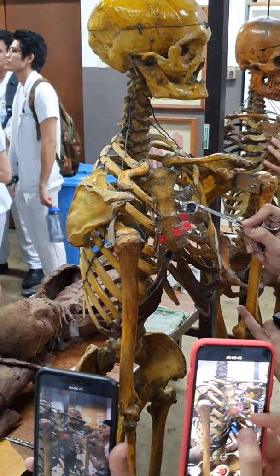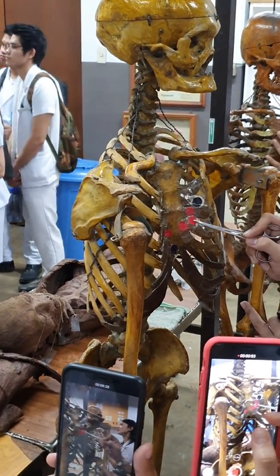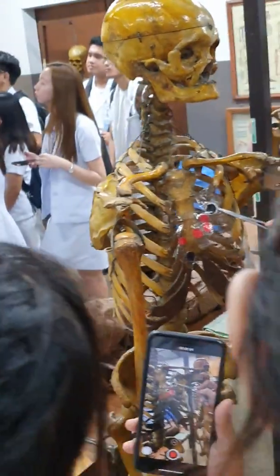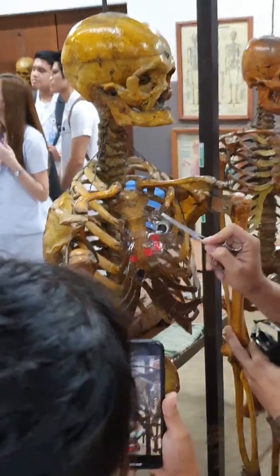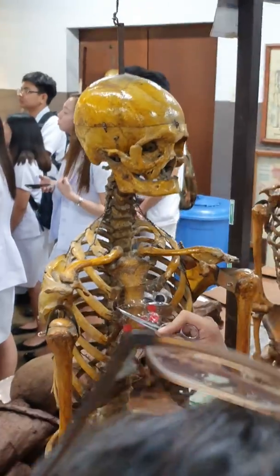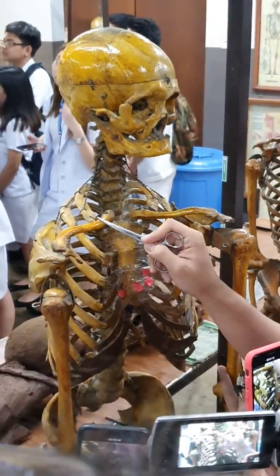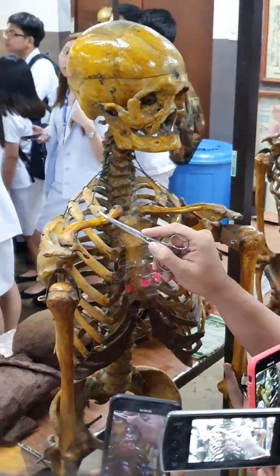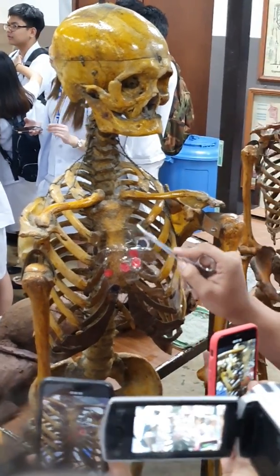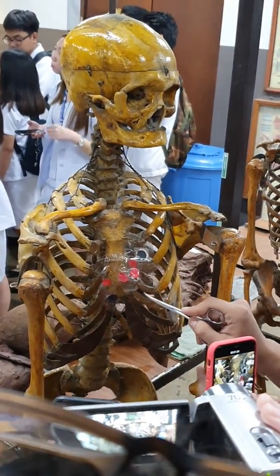This is your A. You draw a line from A going to the opposite side. If your P is on the left, then your A is on the right: right second intercostal space, mid-clavicular line. Same with your left: left second intercostal space, left mid-clavicular line.